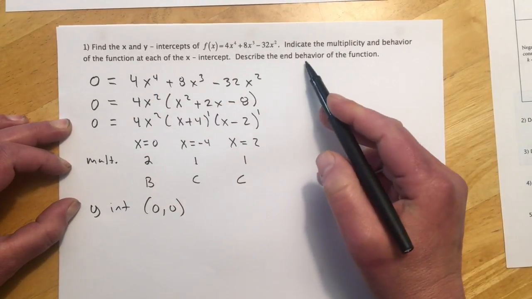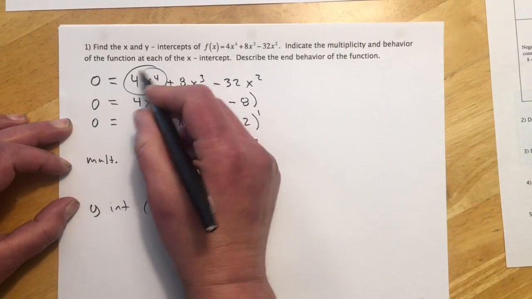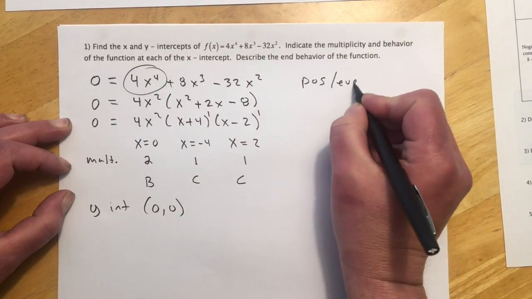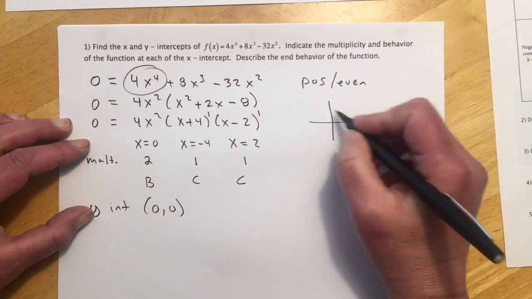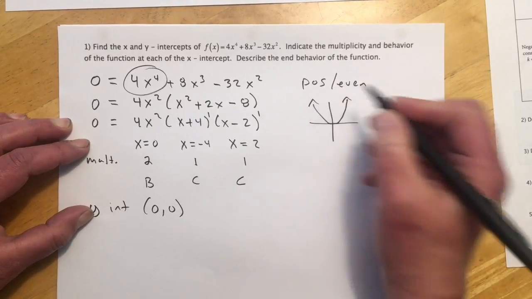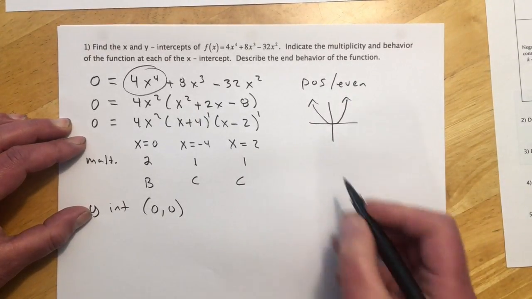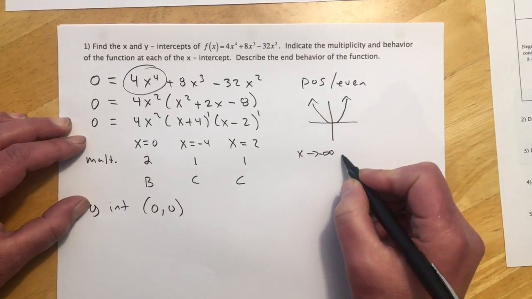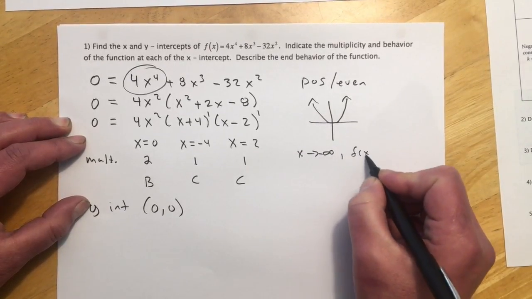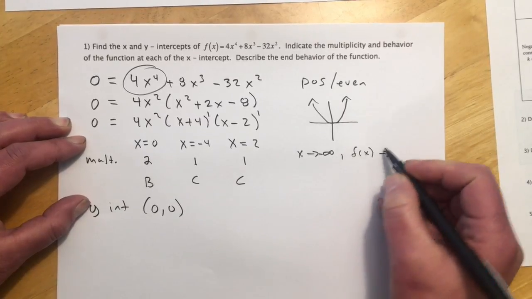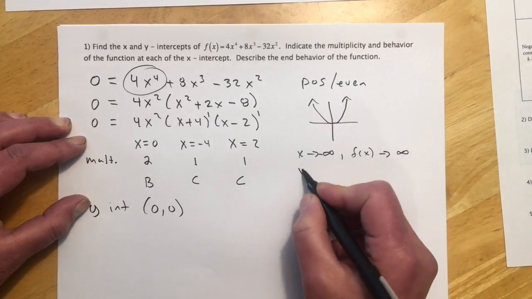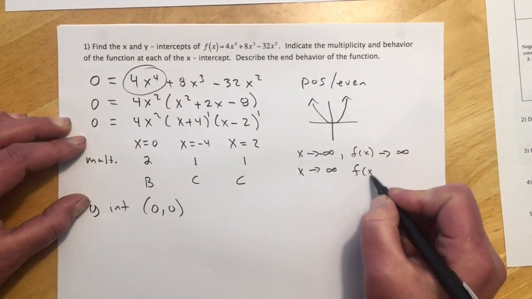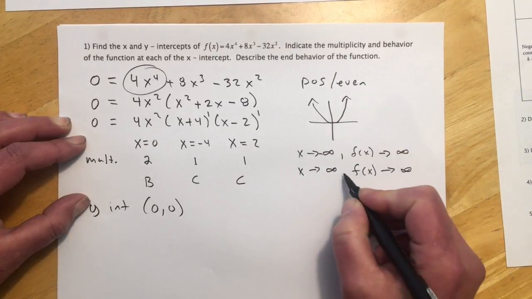And then I'm supposed to describe the end behavior. Coming back here, this is 4x to the fourth, which is positive even. And so basically the end behavior is it's going to look like x squared. So as x goes to infinity or negative infinity, f of x goes to infinity. And as x goes to positive infinity this way, the output f of x also goes to positive infinity.